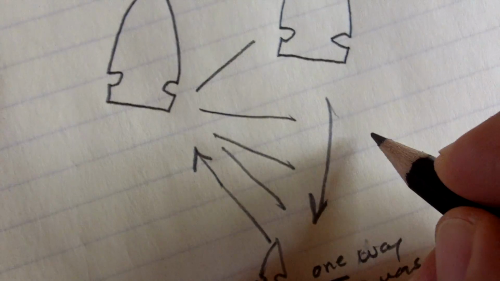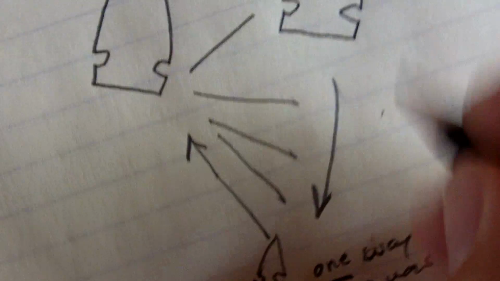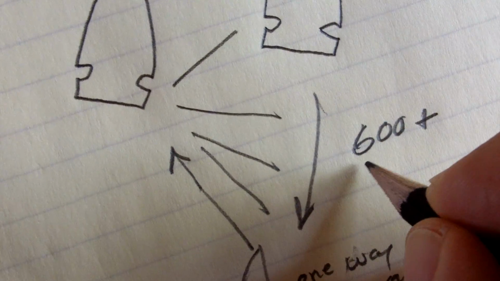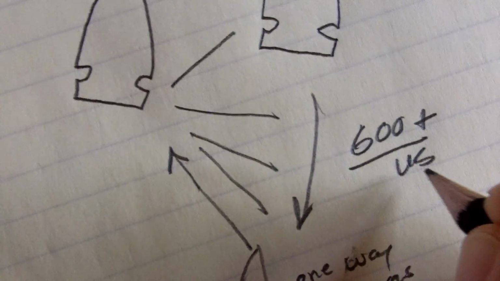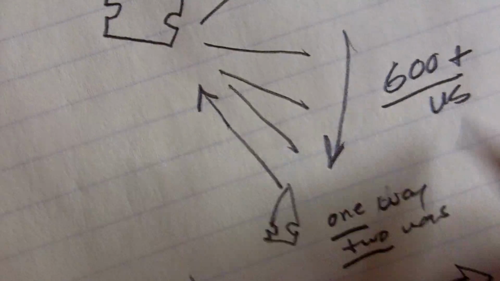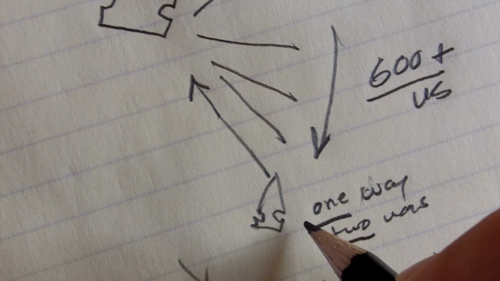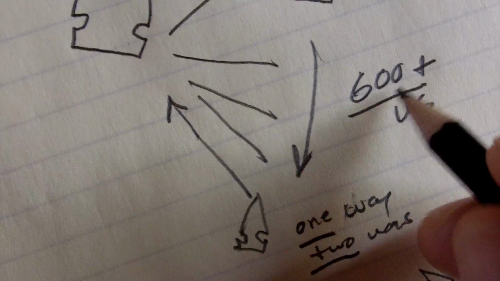And since there are hundreds of point styles, excuse me, there's probably like 600 plus point styles in the US, it's going to take a long time to try one or two ways to do the flintknapping on all of these points. Okay, so that's this area. This is where I'm heading on this.